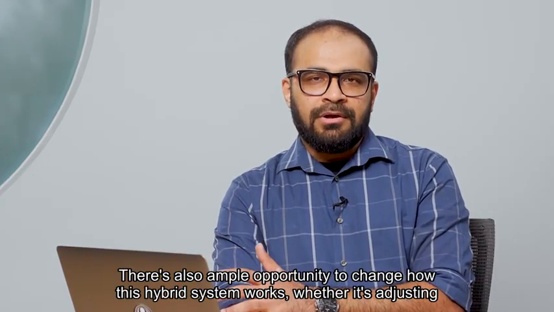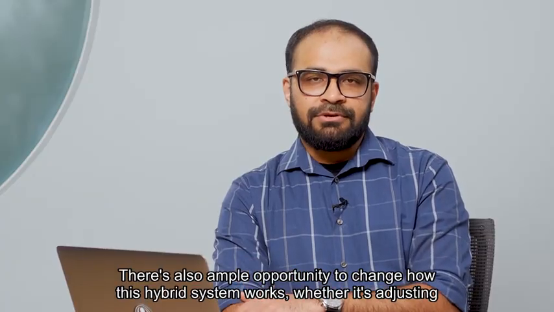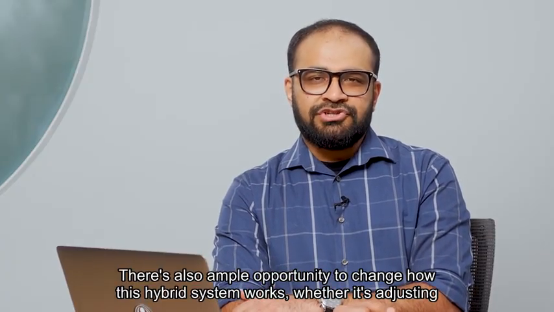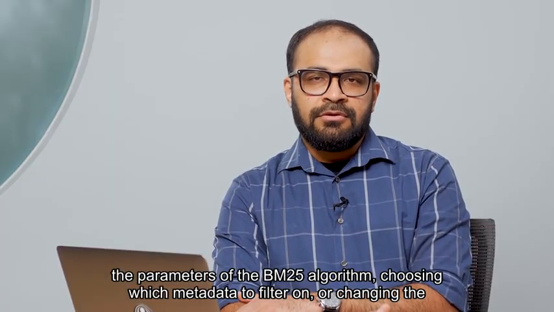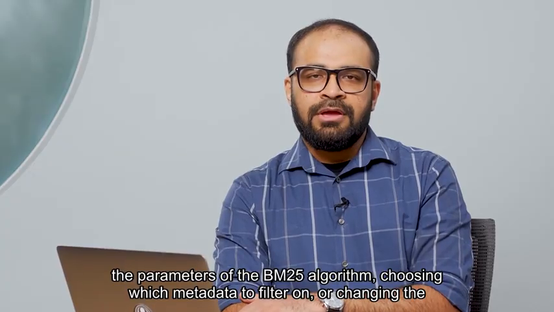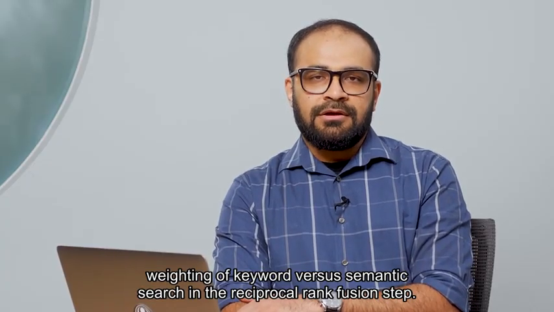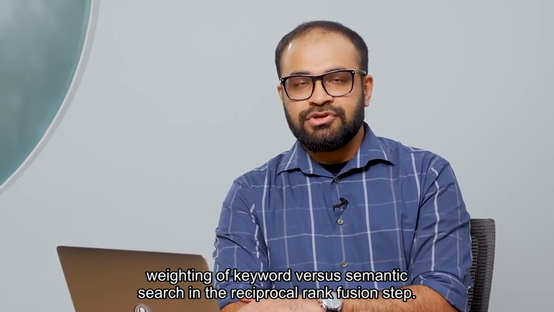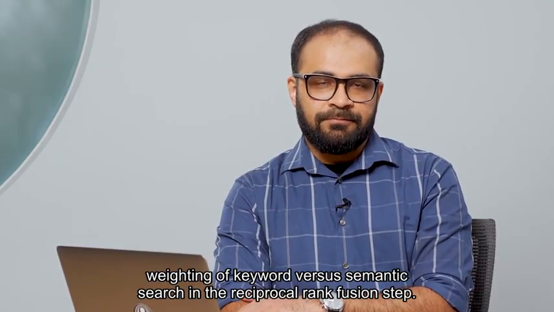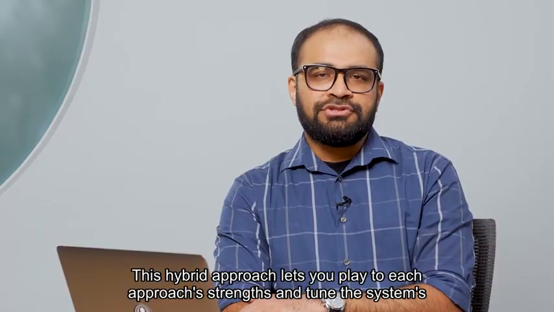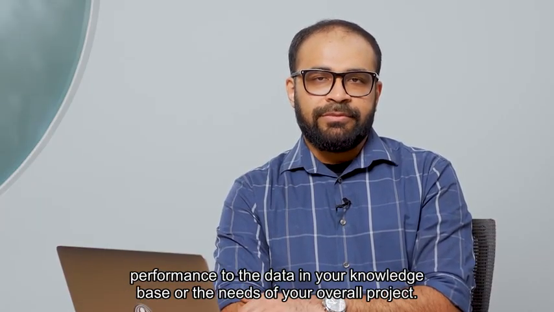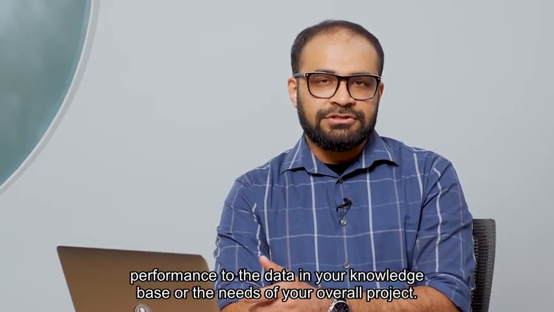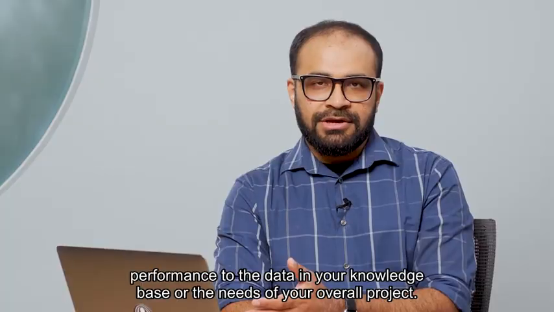There's also ample opportunity to change how this hybrid system works, whether it's adjusting the parameters of the BM25 algorithm, choosing which metadata to filter on, or changing the weighting of keyword versus semantic search in the reciprocal rank fusion step. This hybrid approach lets you play to each approach's strengths and tune the system's performance to the data in your knowledge base or the needs of your overall project.